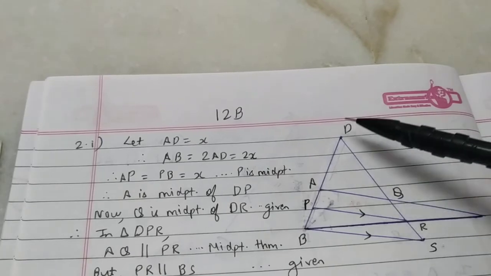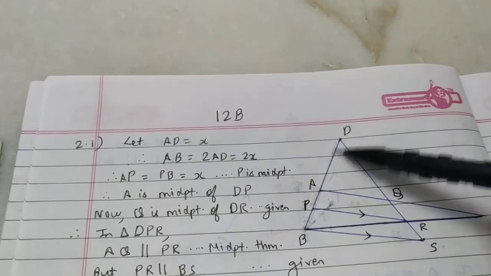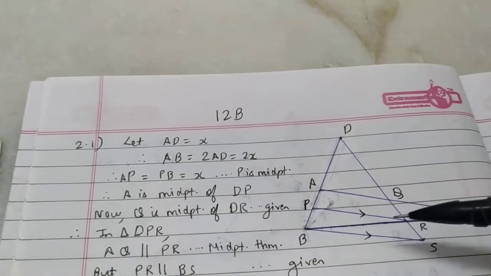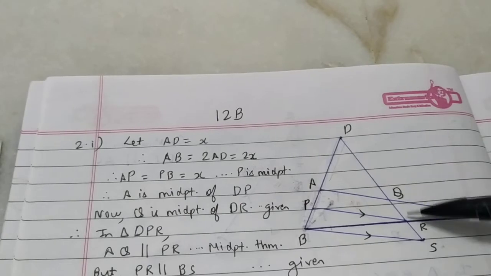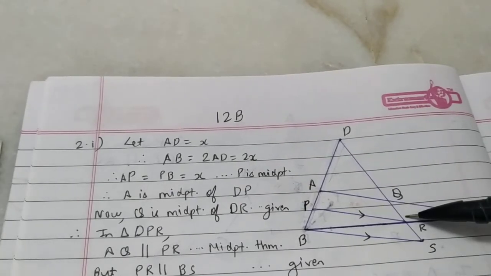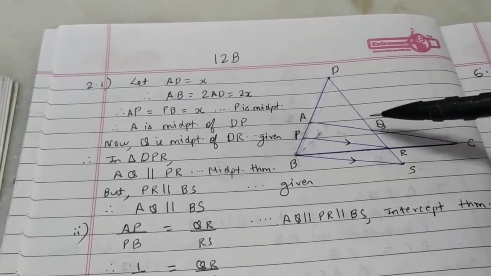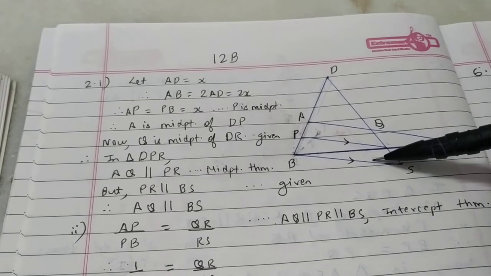So in triangle DPR, we just proved that A is the midpoint of DP because X and X, and Q is the midpoint of DR, already given. That means AQ is parallel to PR, which is what we set out to do, and PR is parallel to BS, hence AQ is parallel to BS.